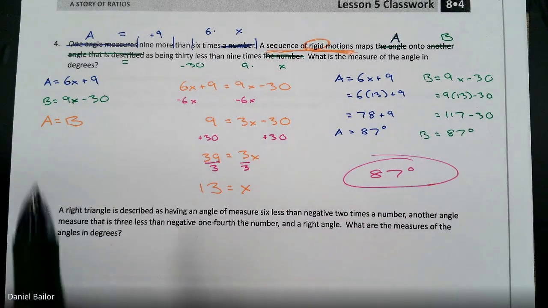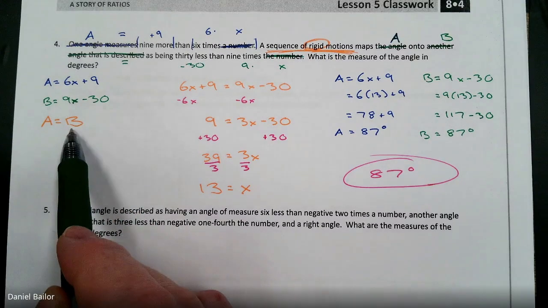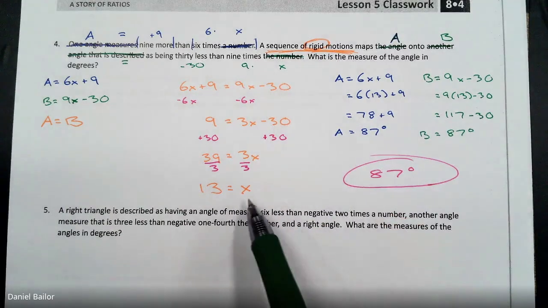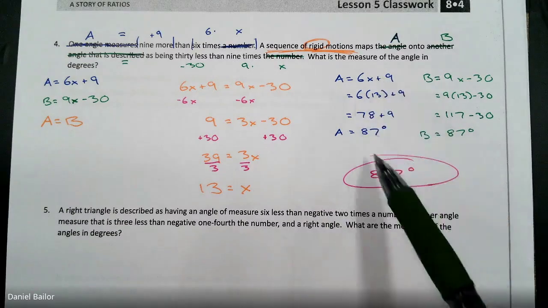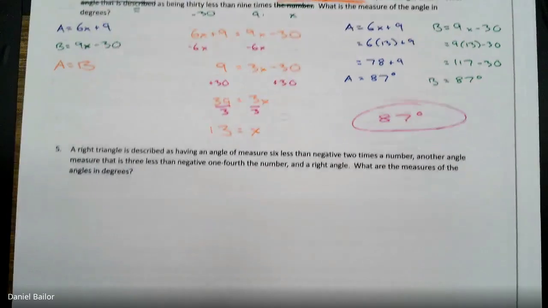We translated to find the pieces. We used the clues to build our equation. We solved our equation, and we used the solution to find the unknown angle. A lot of different pieces to this, several different ways you could do this, but it is doable. You just have to do one step at a time. Moving on to exercise 5.